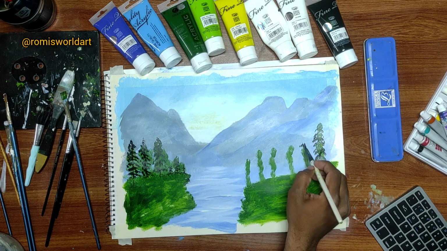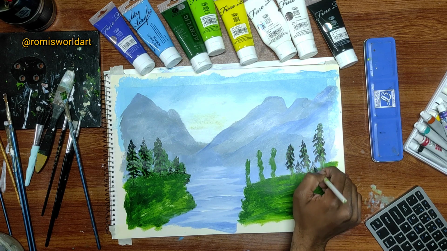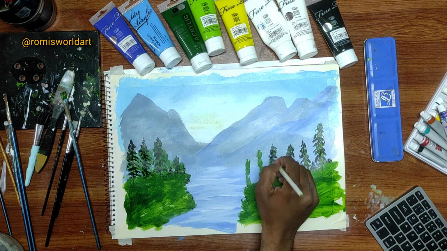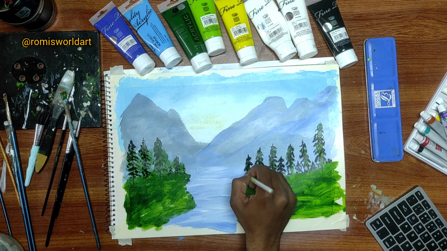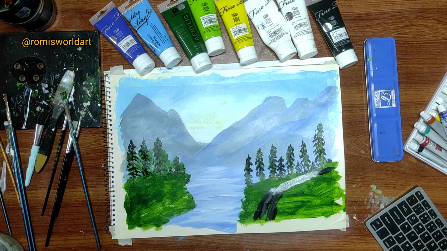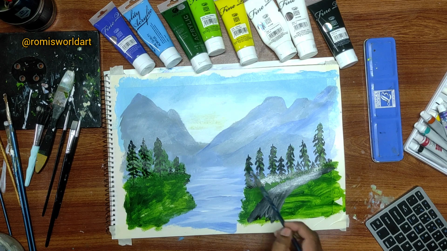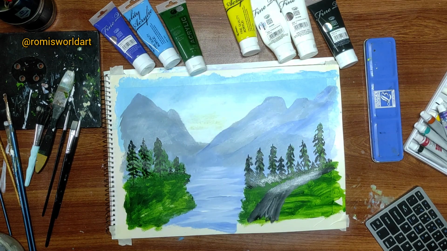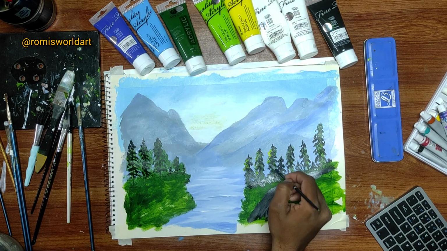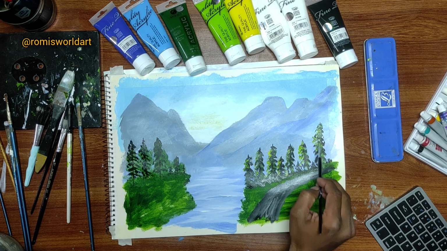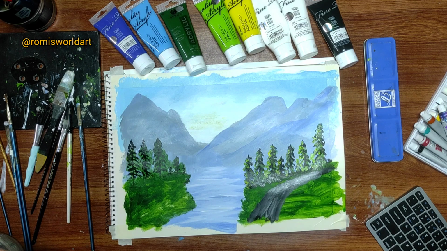Now let's bring life to the foreground with the trees and grassy area. Use shades of green to add texture and dimension on both sides of the canvas. Create clusters of trees and patches of grass. These add balance and richness to the landscape.